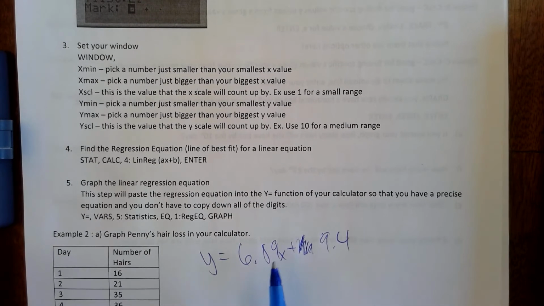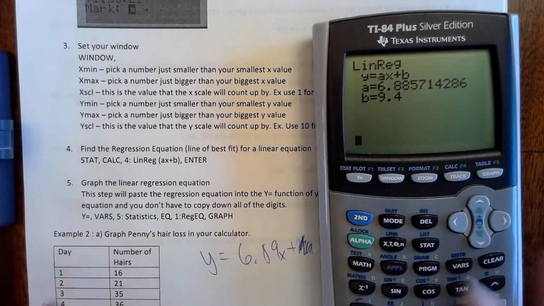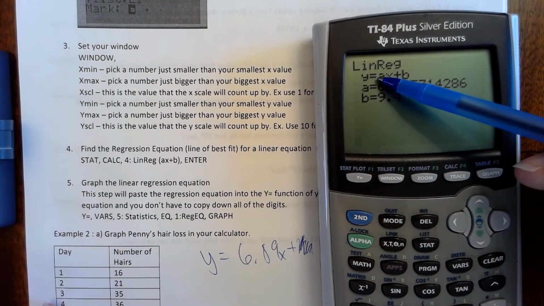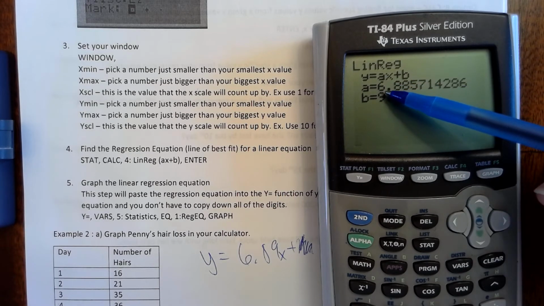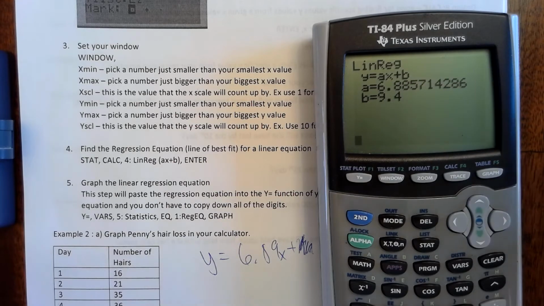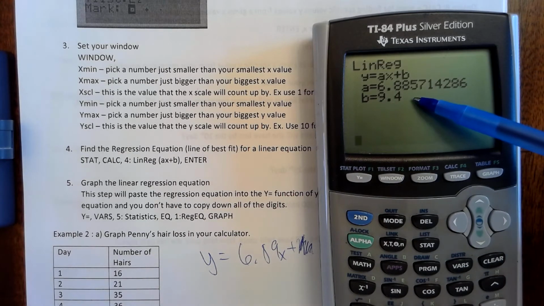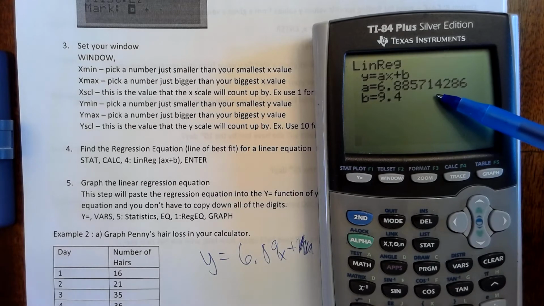So the 6.89 is the a part, or the m, and then the b, the y-intercept, is 9.4. So we say 6.89x plus 9.4, and we have a beautiful linear regression. Now, sometimes we want to graph it, because when we graph this line, we can actually find stuff off of it. So what you have to have is this on your screen, so do not hit clear. I know people love to hit the clear button. I'm not super sure why, but do not hit the clear button.